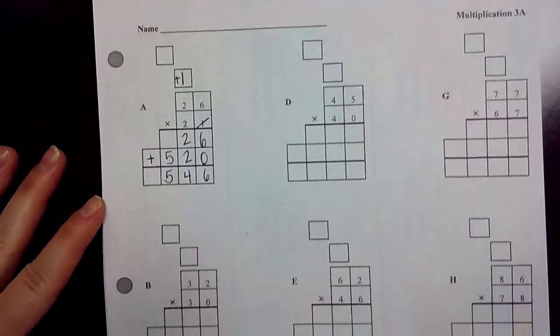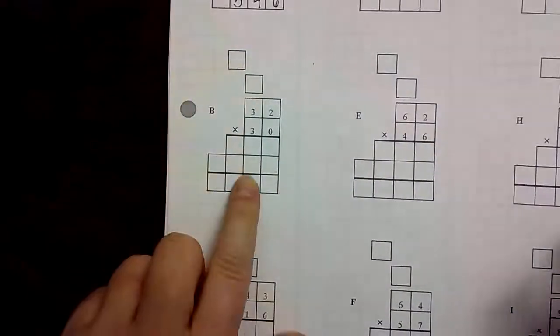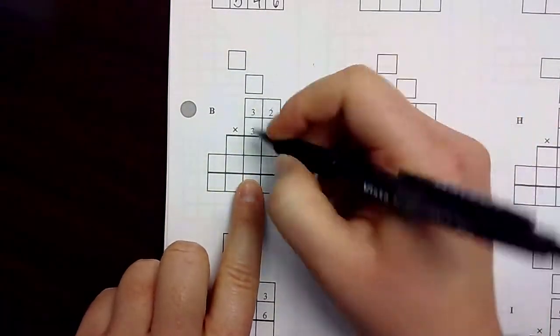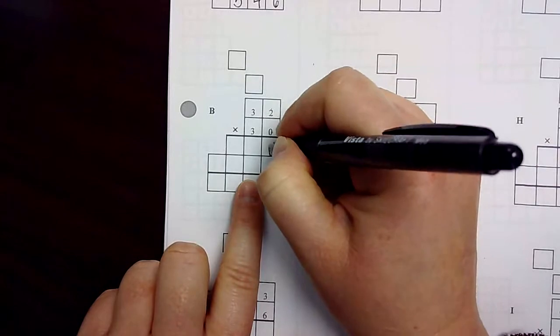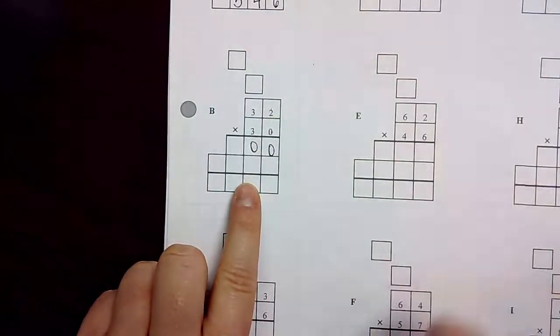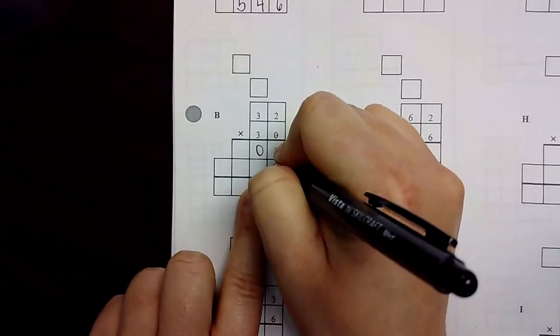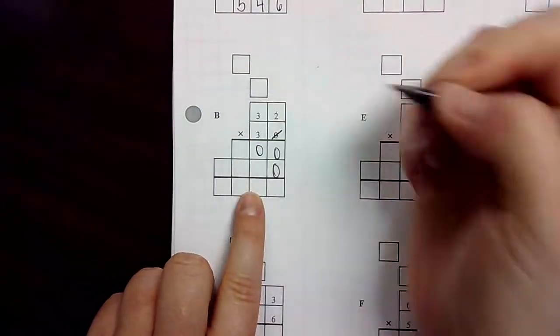Okay, take a look at B. 32 times 30. So we're going to go up and over. Well, anything times 0 is 0. So 0 times 2 is 0. 0 times 3 is 0. So an up and over and down with the 0. Cross out the 0 we've already used.